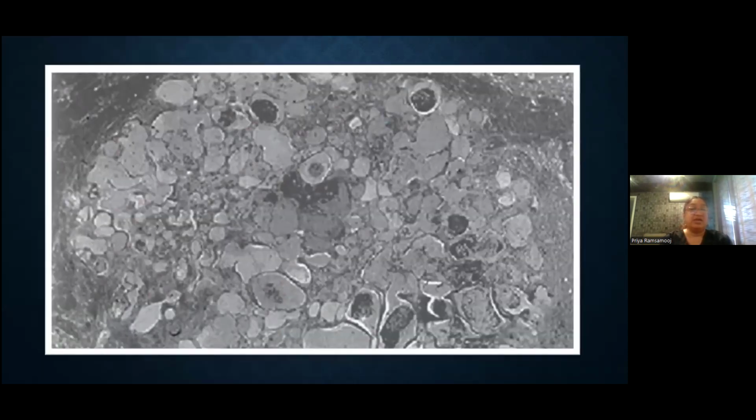So this is the H&E staining. This is how the cavernous malformation would look. And in essence, what you're seeing is just multiple thin-walled vessels, right? Without any intervening normal brain tissue.